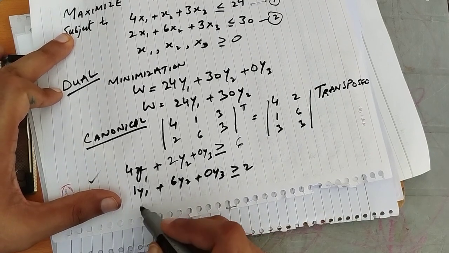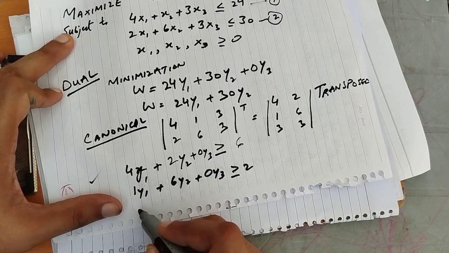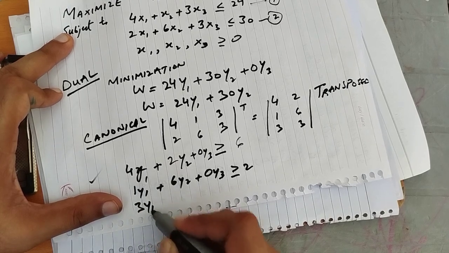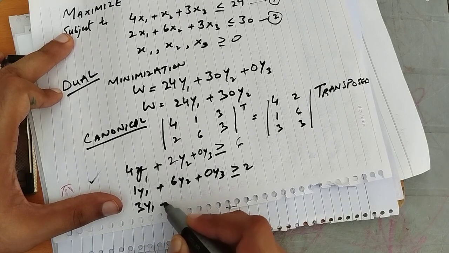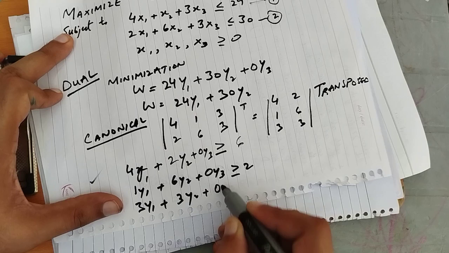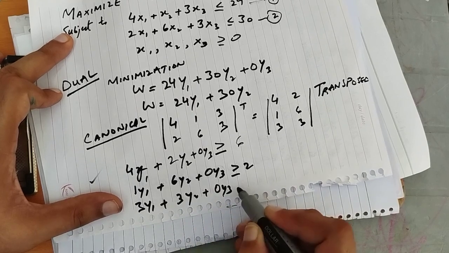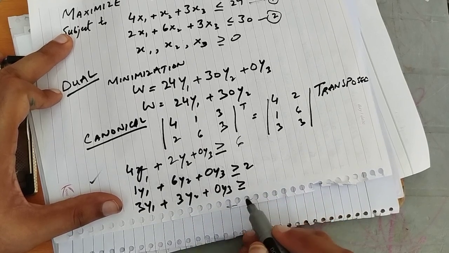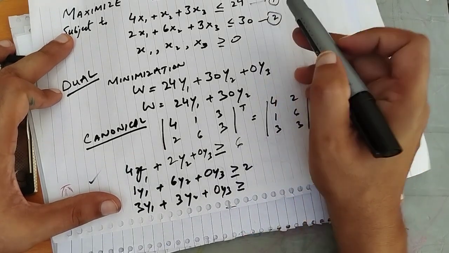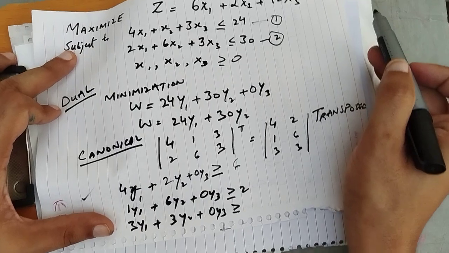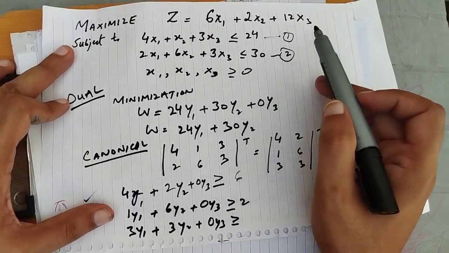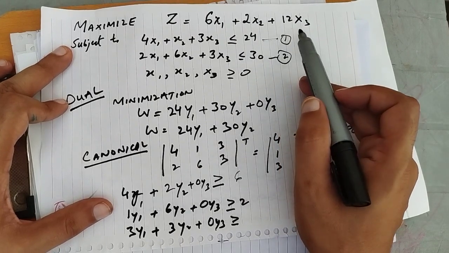So the third constraint would be 3y1 plus 3y2 plus 0y3 greater than or equal to 12, which is the coefficient in the objective function.